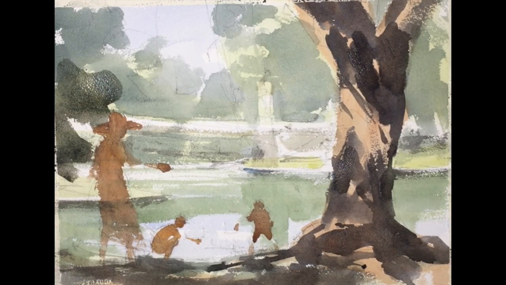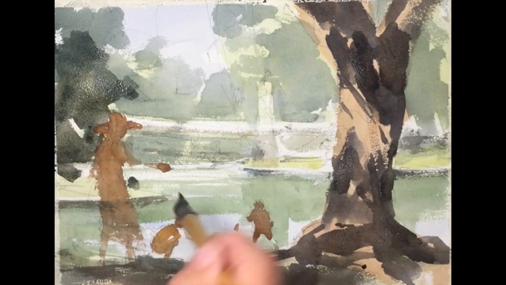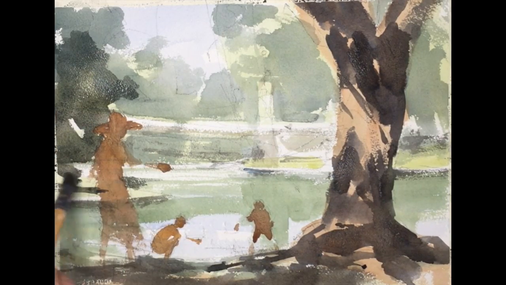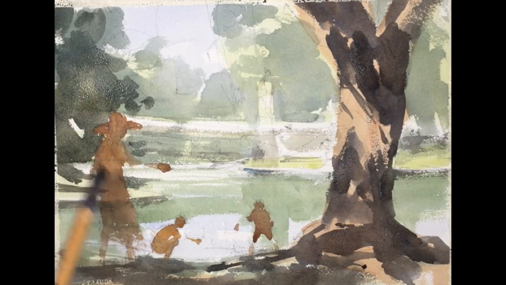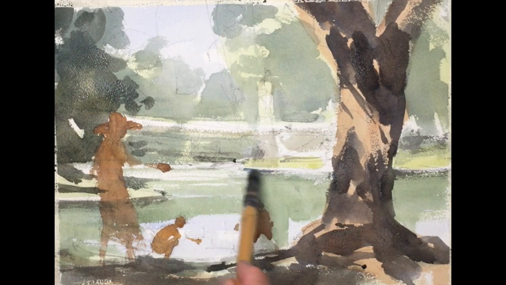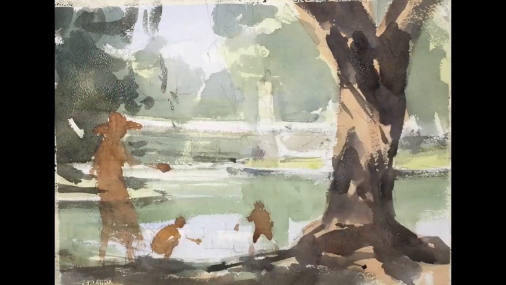I'm creating a larger tree that's to the left, a little bit closer, so it's a little darker, and about the same tonality as the foreground. This will help to kind of isolate or focus on these two children as the main subject.